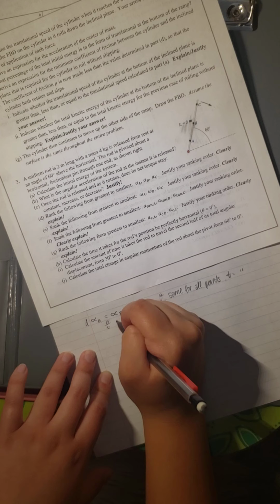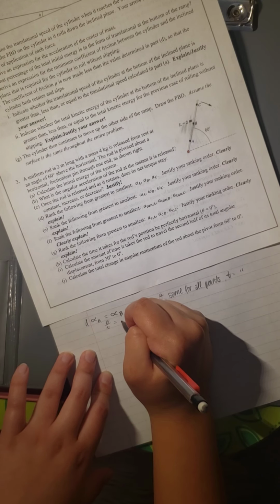Now, theta over t is equal to omega, and if your omega is the same for all points, that means your alpha is the same for all points.